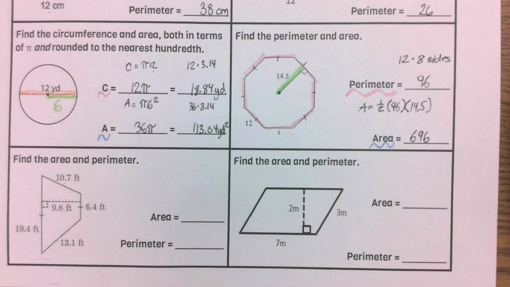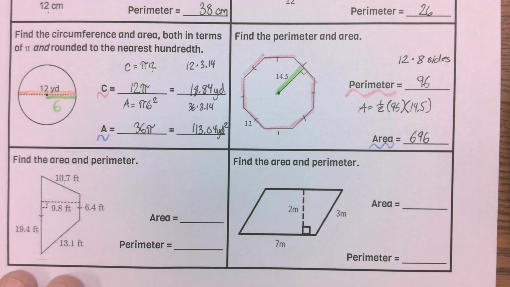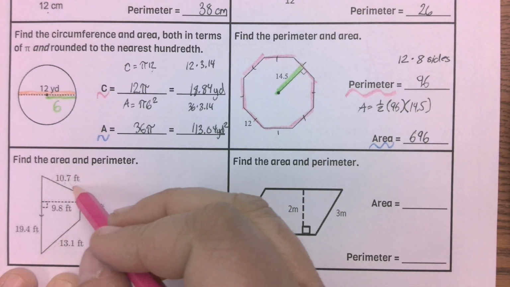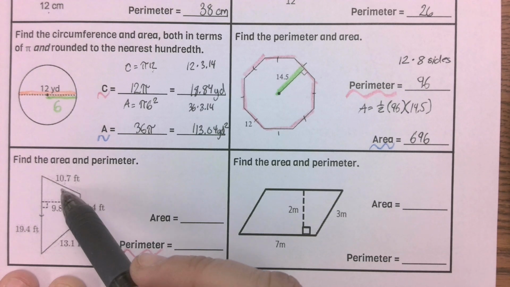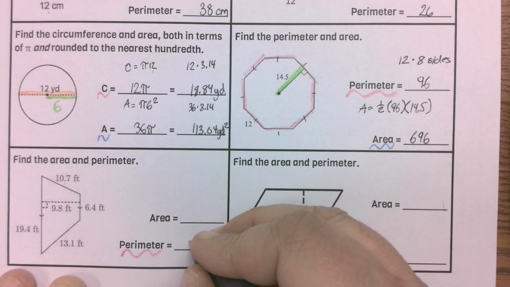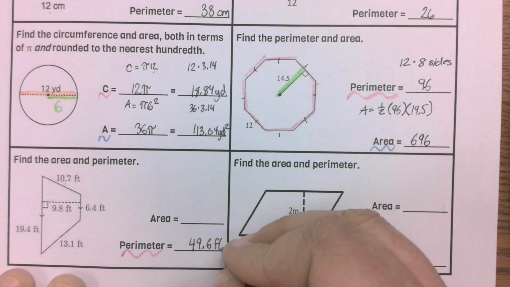I feel like for these two, area and perimeter, you're probably capable of calculating these yourself. There is just something that I want to make sure that you're aware of, and that's identifying your base and your height, okay? Because the perimeter, you're just going to go ahead and add all of them together, right? We have outside edges, and they're all provided to us. If we add 13.1, 6.4, 10.7, and 19.4 together, you get 49.6 feet.